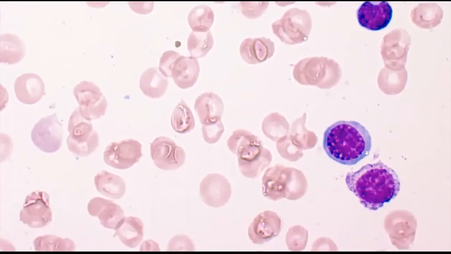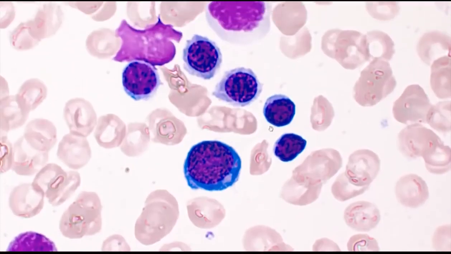Here we do see the polychromatic normoblast. Similarly to the previous erythroid cell and some other, possibly myeloid cells, we do see polychromatic and orthochromatic normoblasts. That can be a lymphocyte.